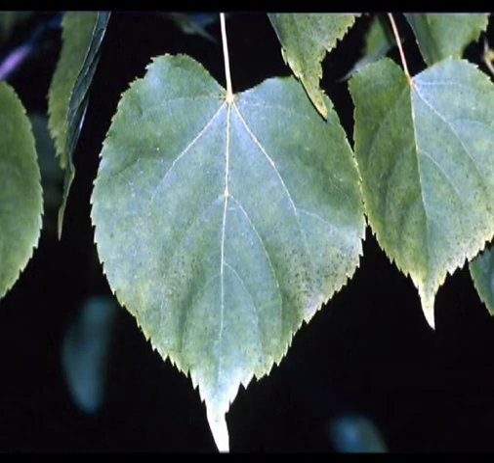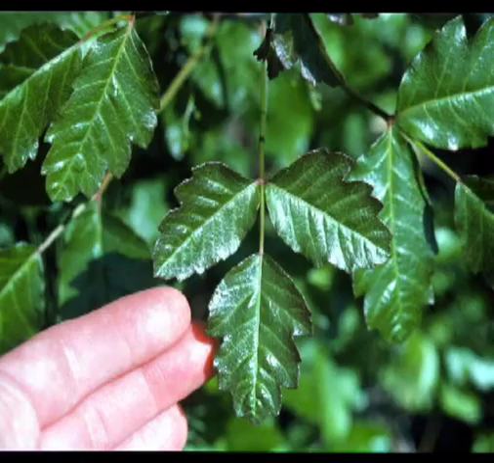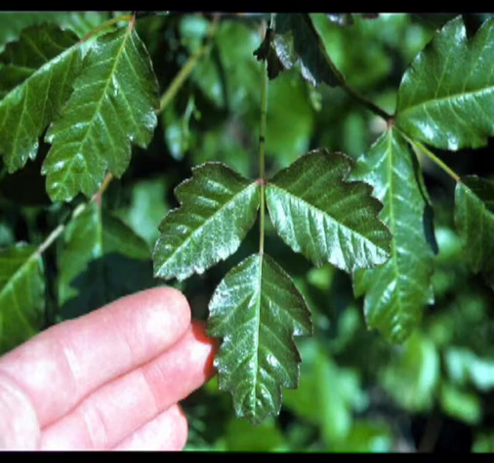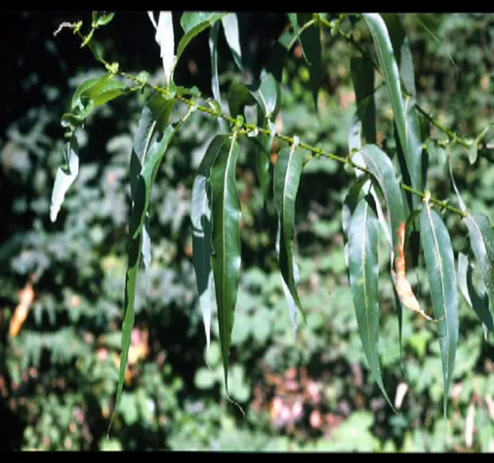cordate, which means heart-shaped, as illustrated by this redbud leaf; ovate, which refers to an egg shape that has the broadest point below the center of the leaf, as in this poison oak leaflet; and lanceolate, which means lance-shaped, as in the leaves of some willows.